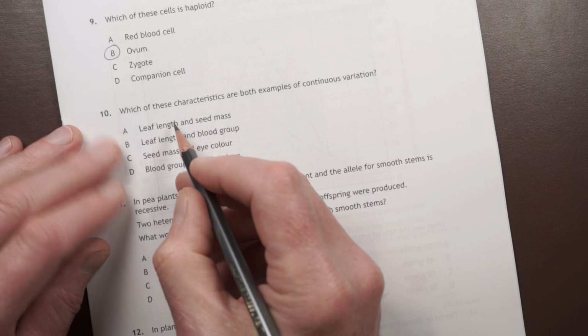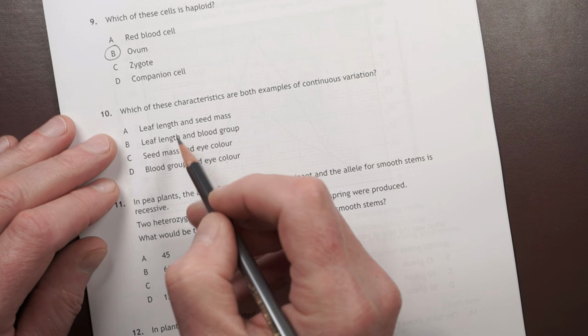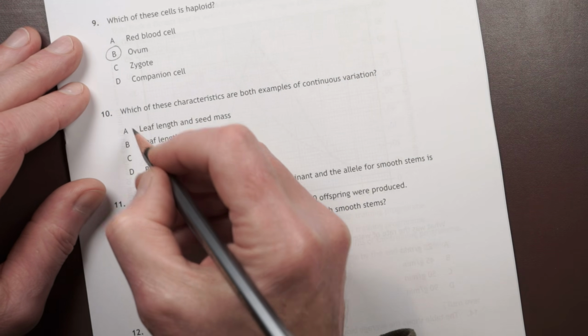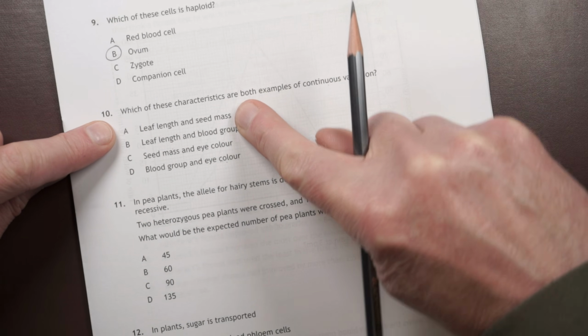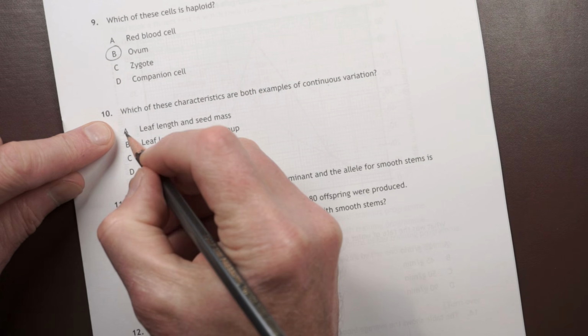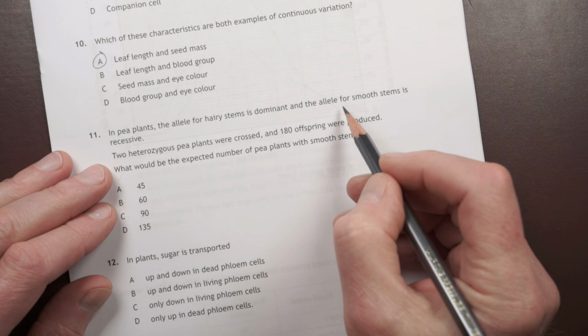Mass of things and length of things tend to be continuous variation because quite a lot of it's environmental anyway. So we're going to go for leaf length and seed mass because that's the only one that contains two continuous variations.